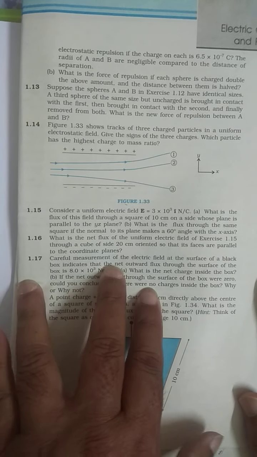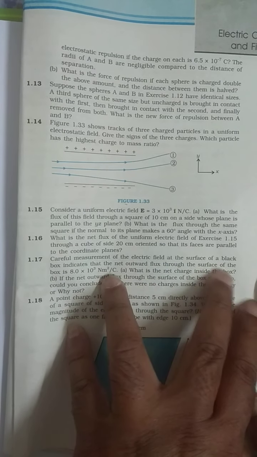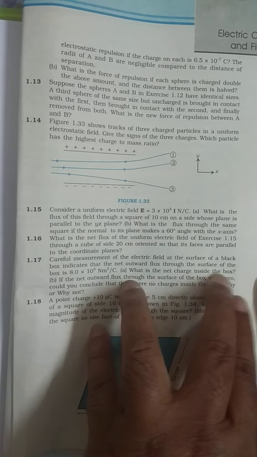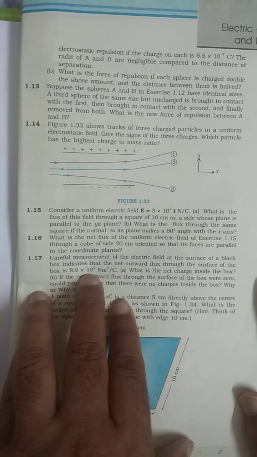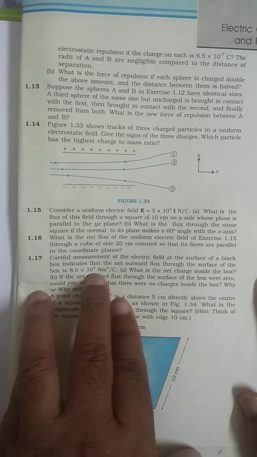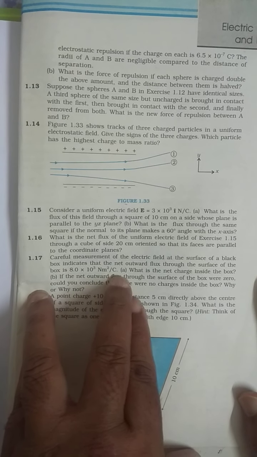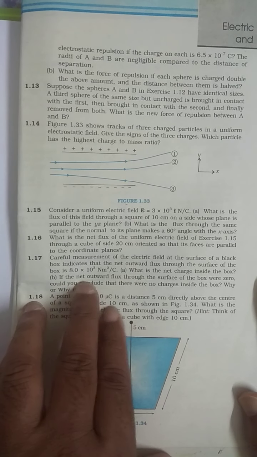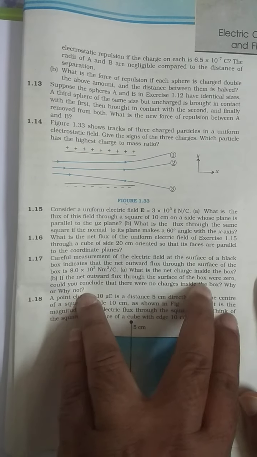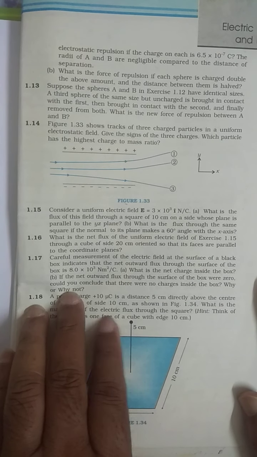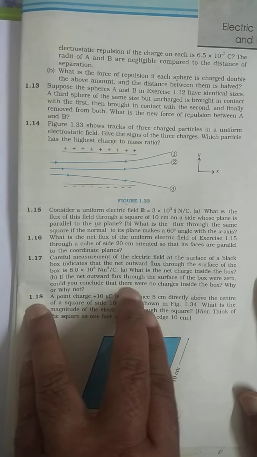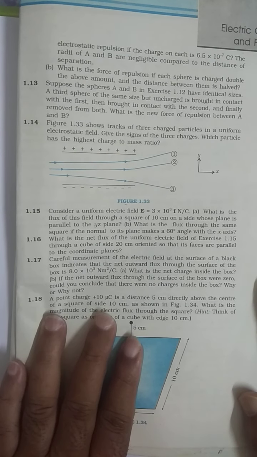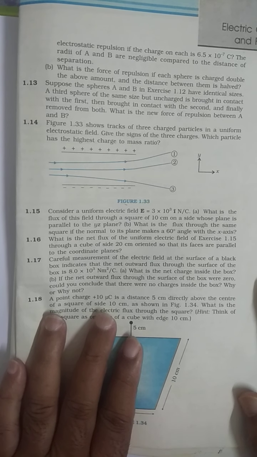The careful measurement of electric field at the surface of a black box indicates the net outward flux through the surface of the box is 8 into 10 to the power 3 Newton meter square per coulomb. What is the net charge inside the box? If the net outward flux through the surface of the box were 0, that is the second part, could you conclude that there were no charges inside the box? Why or why not?